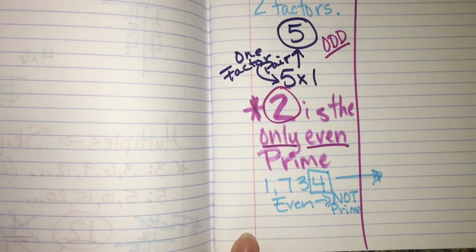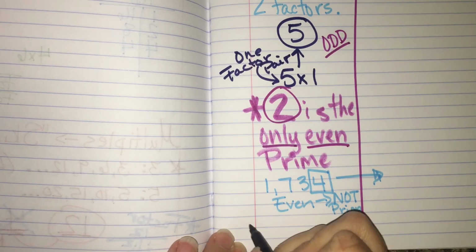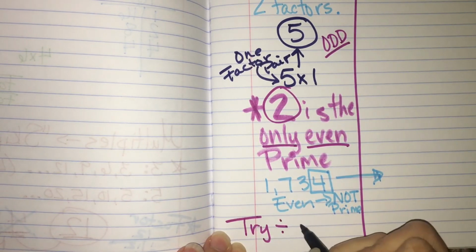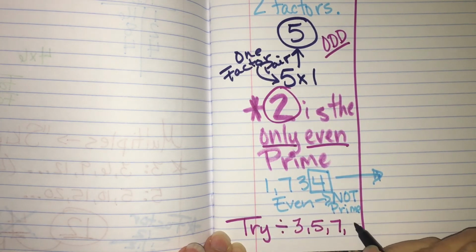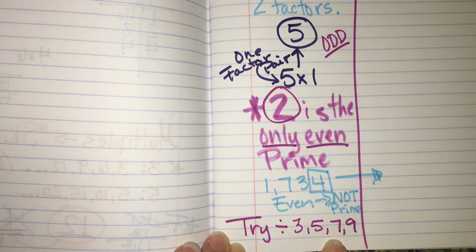And if you're not 100% sure if it's prime and it's an odd number, I want you to try to divide by 3, 5, 7, and 9. If those don't work, then it's definitely prime.